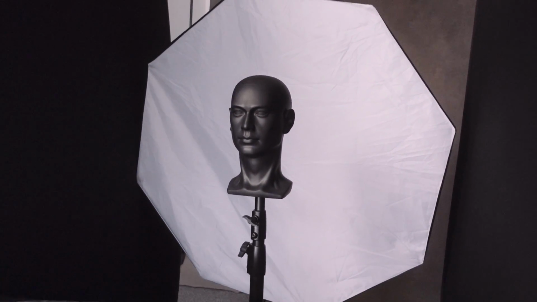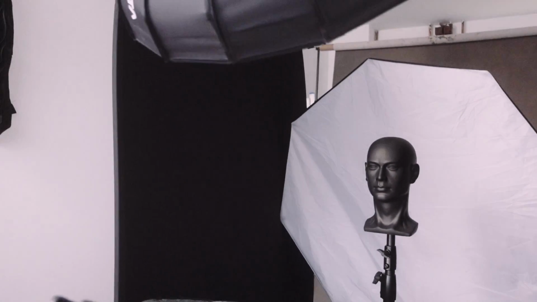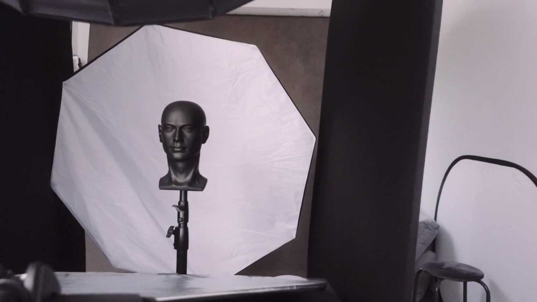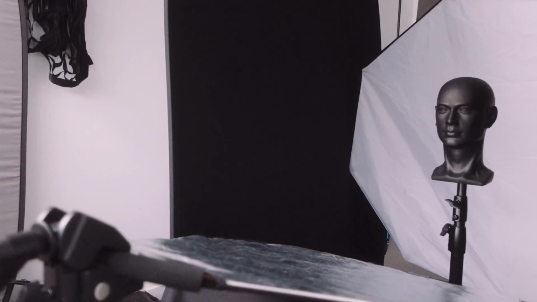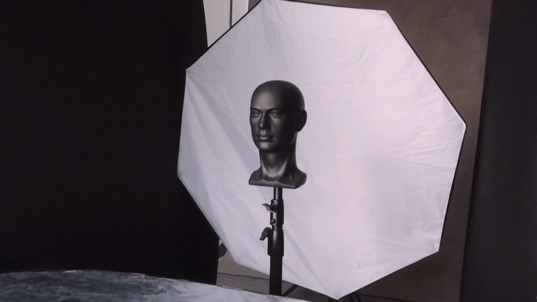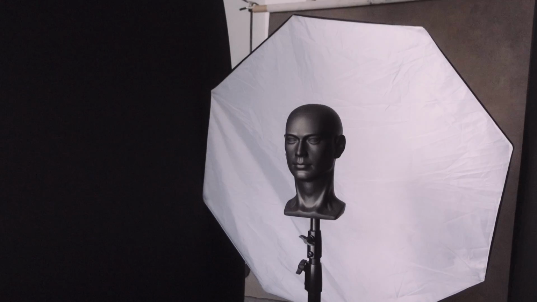If I had a really massive octabox, I could just shoot it in camera, but I don't have anything quite big enough. On the sides here you can see that I've got black flags on both sides, so that it prevents that light or the light overhead from bouncing off the walls and filling in those shadows. I still want to sculpt out the cheeks, so this negative fill on each side is going to help me do that.